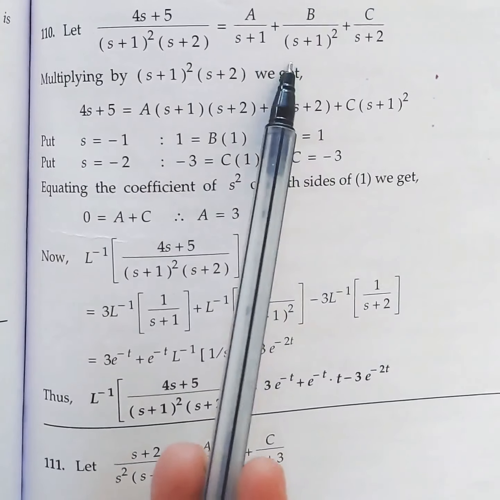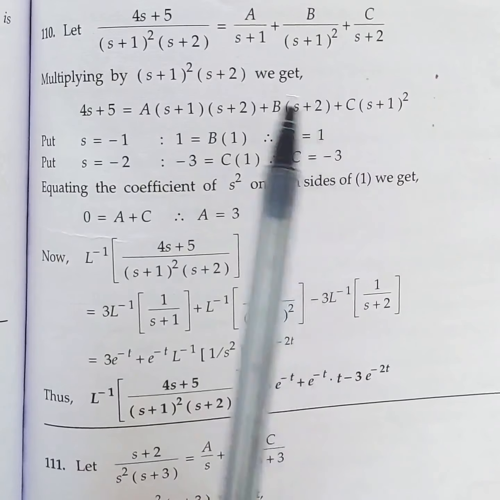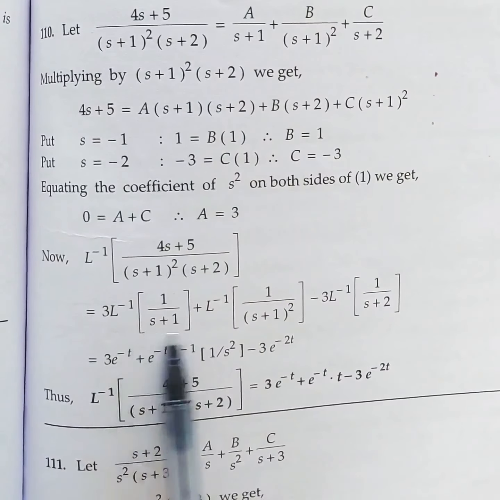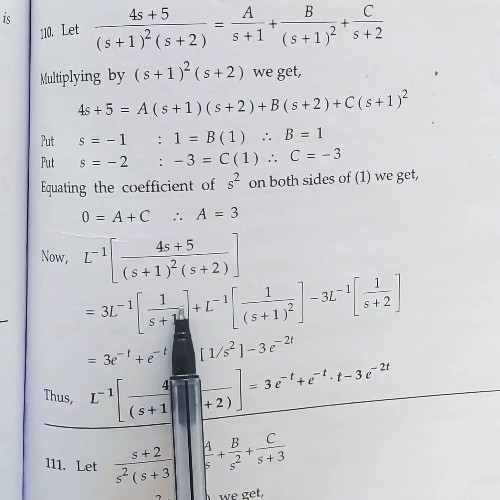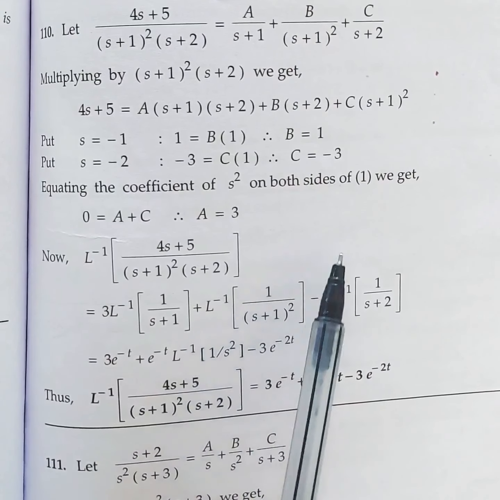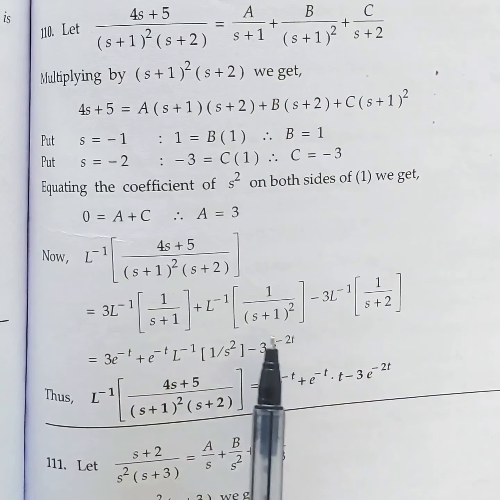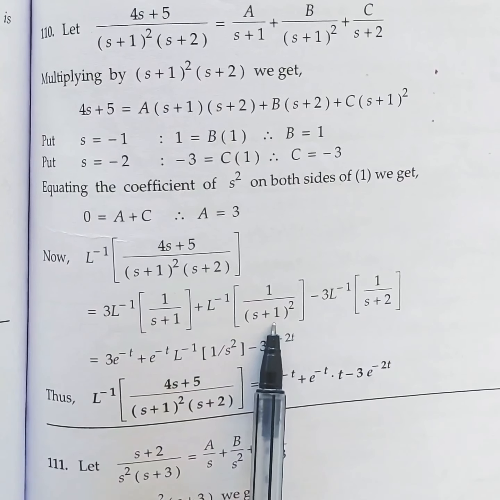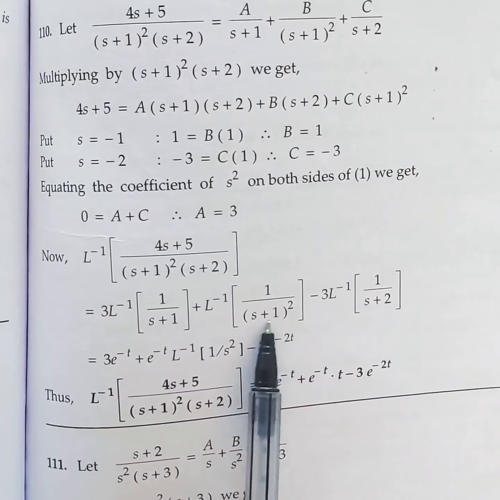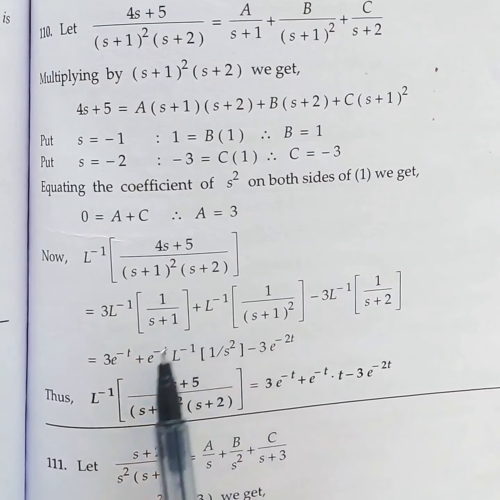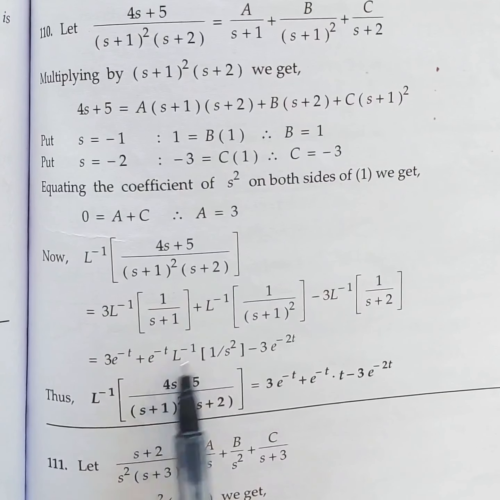So finally we are going to substitute in this equation. So in the place of a I have 3 into L inverse of 1 by s plus 1. What is this formula? E power minus t. Plus in the place of b I have 1, s plus 1 the whole square, correct? So s plus 1 the whole square, remember we will shift it back to s and multiply with e power at.